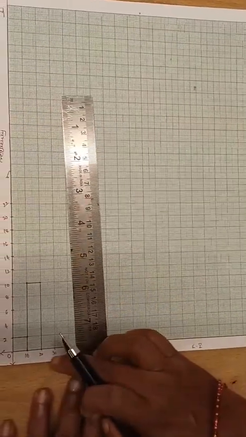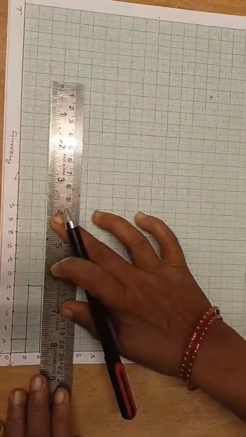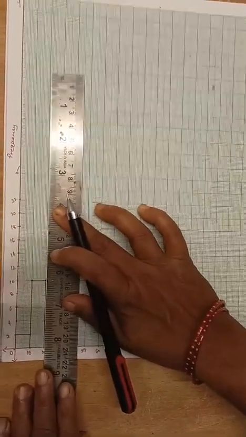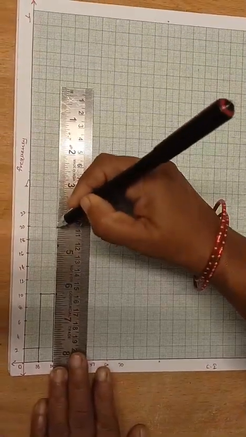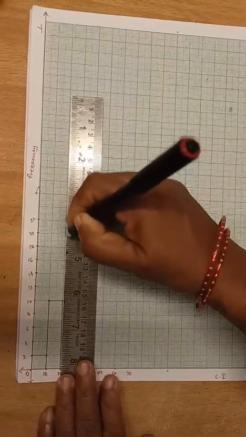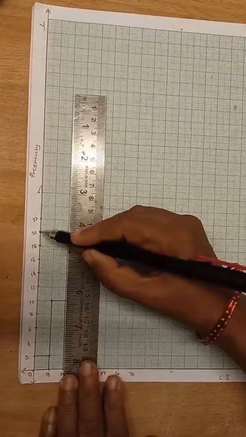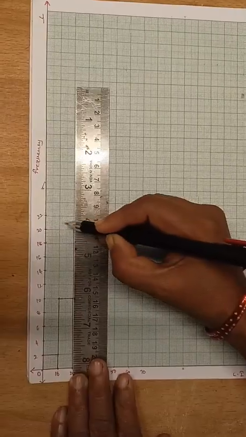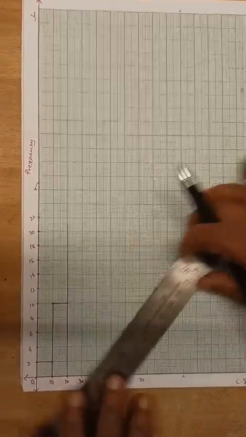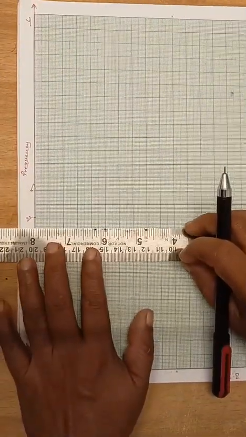Next, 20 to 30 it is 21. Where does 21 come? It is 20 here, and 21 is the middle line. In between 20 and 22, 21 comes at the dark line.